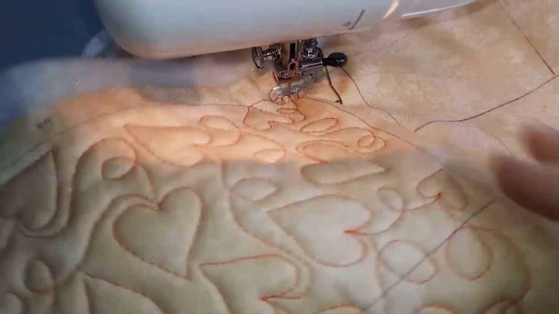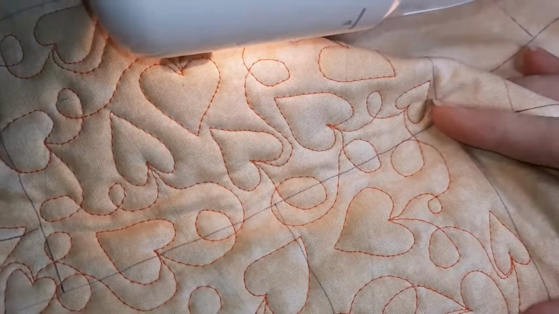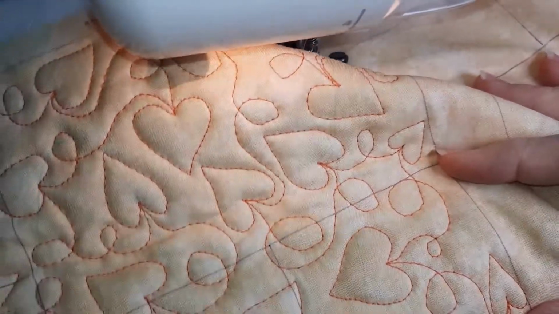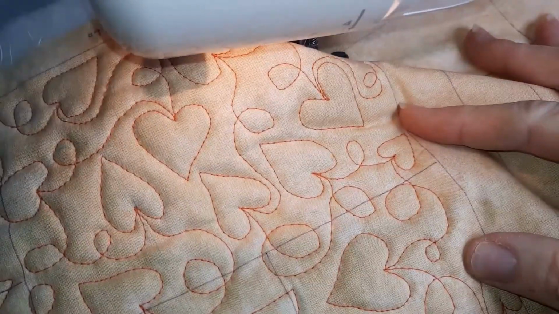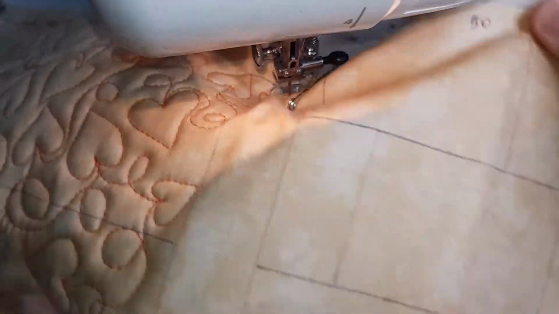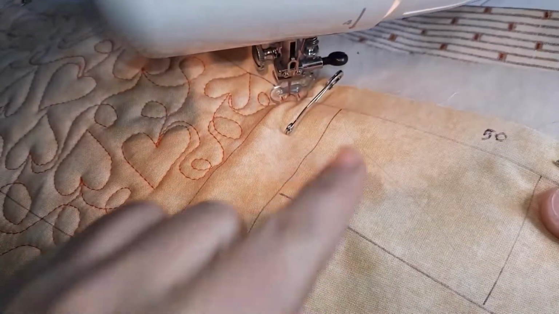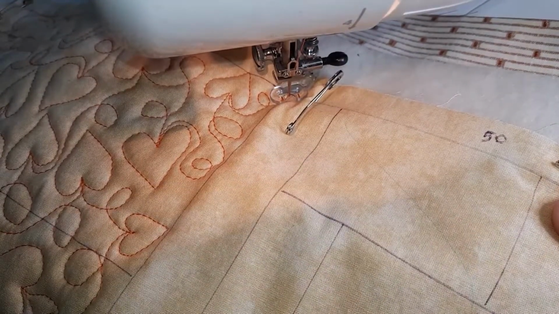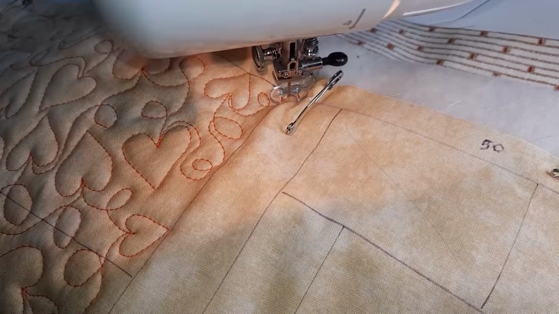All right, that's not too bad. I think I will keep going without the marking, just following my block. I don't know whether you can still see that on there. There it is, the blue line here. My travel line, I guess you could call it.